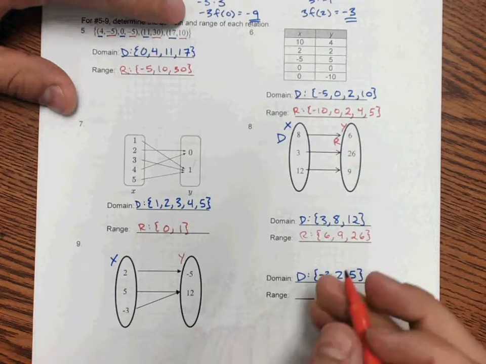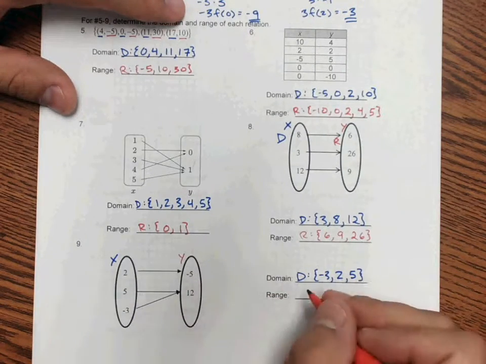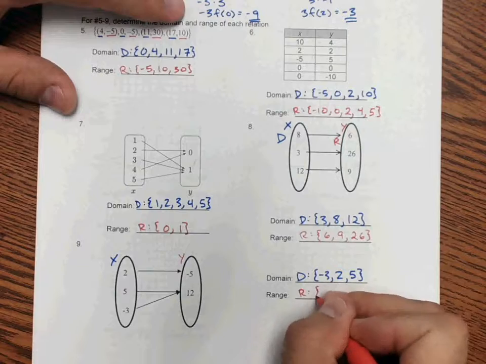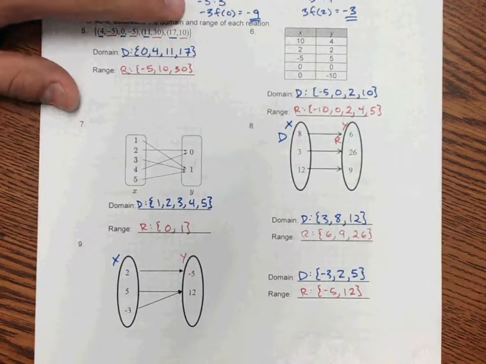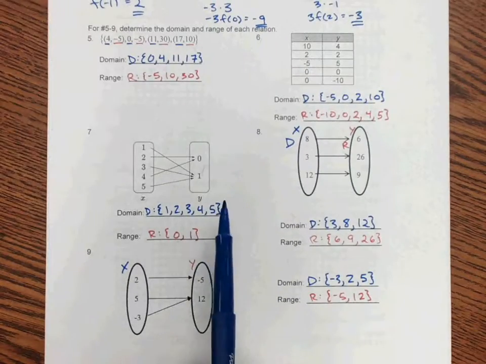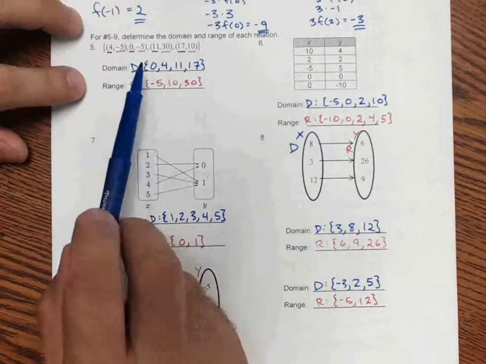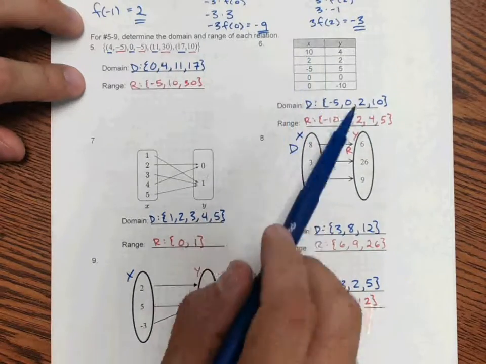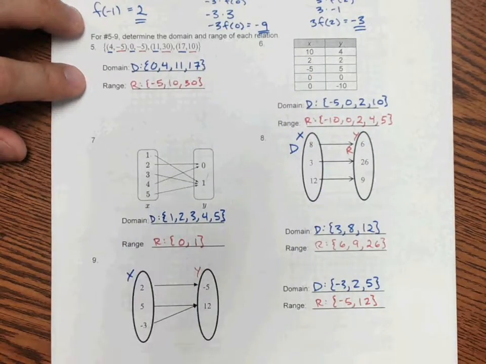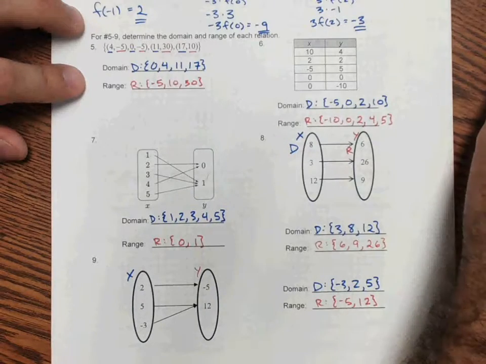My range values, again, are from least to greatest, but that's because there's only 2 of them: negative 5 and 12. So these are the easier ones to find domain and range from. When you have set notation, table notation, or mapping, it's just a matter of writing down all the numbers. Okay, that's page 1. Take a break, we'll get back to page 2.